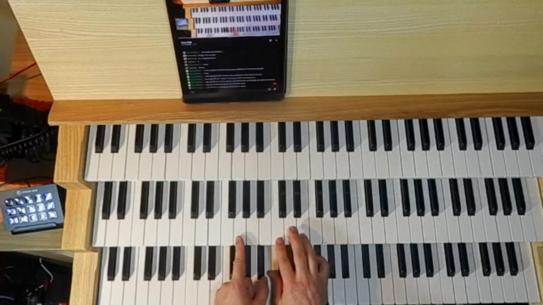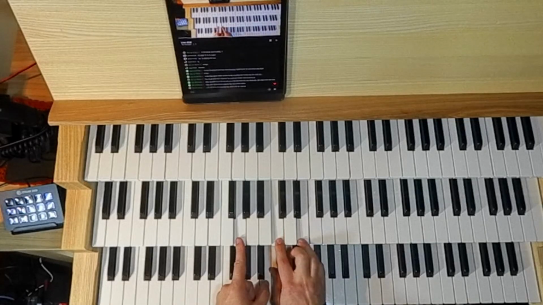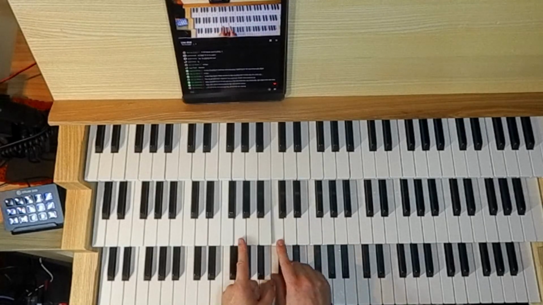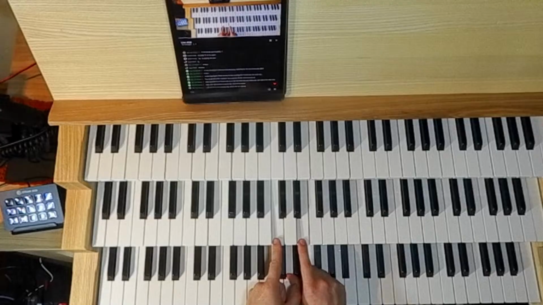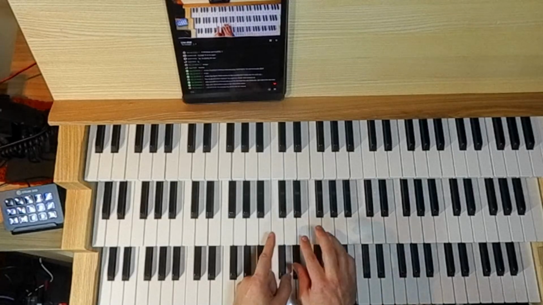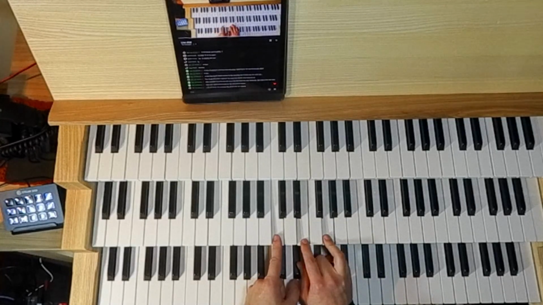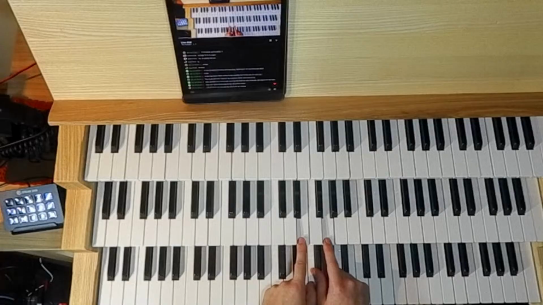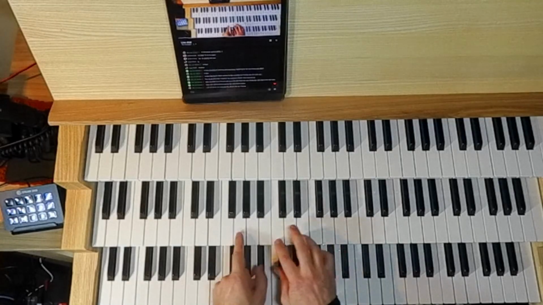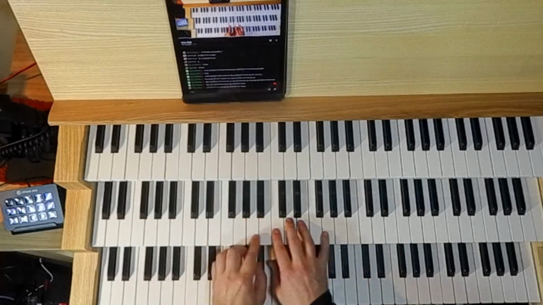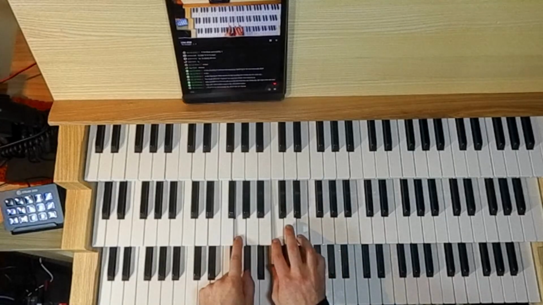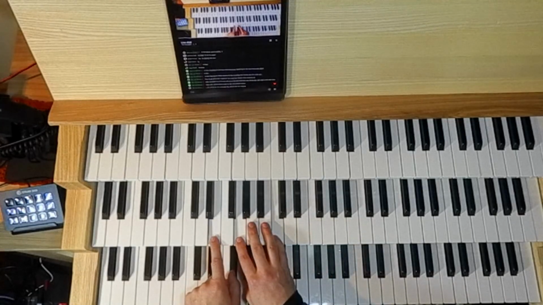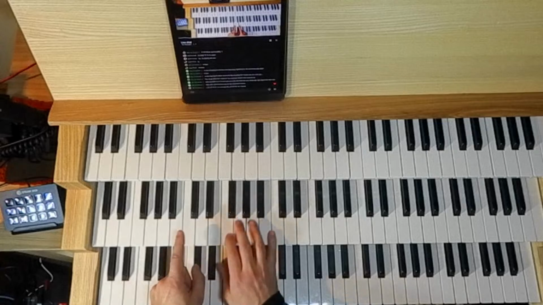If we do inversion, it's still the same intervals, perfect 4th, major 3rd. Here, no perfect 4th, but instead major 3rd, minor 3rd, right? Those 3 variations are called closed position if we use them with the bass.